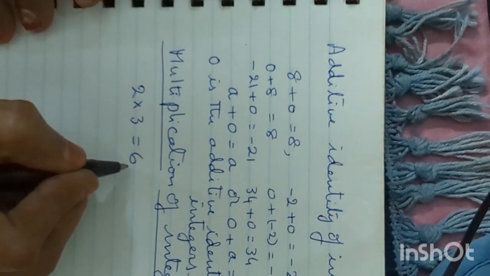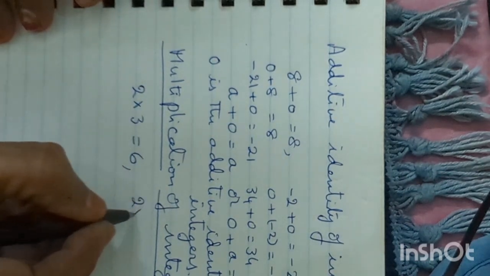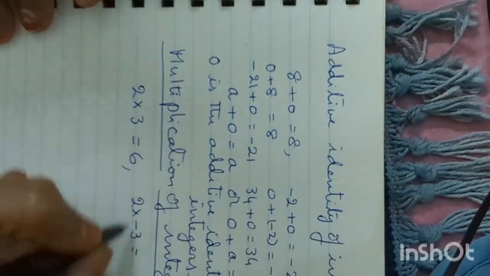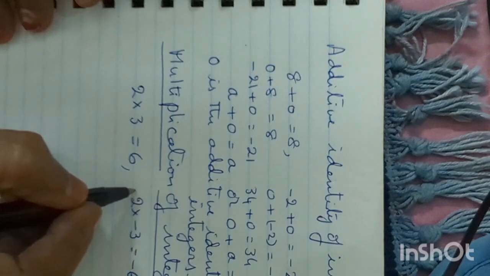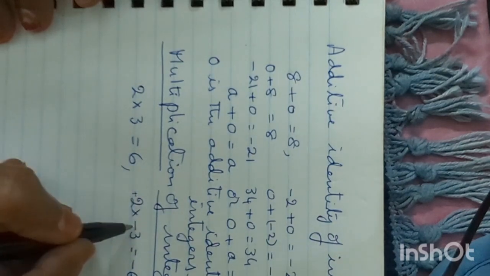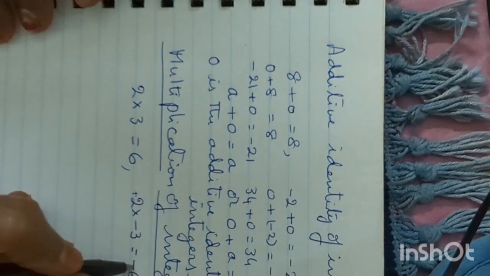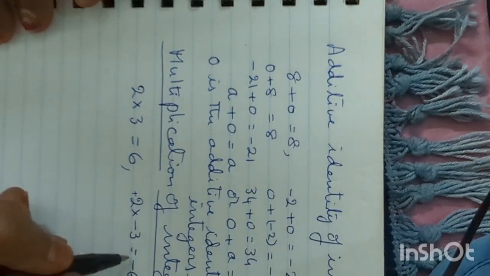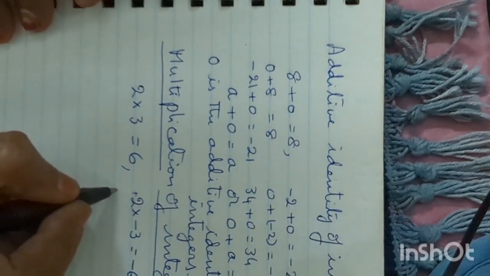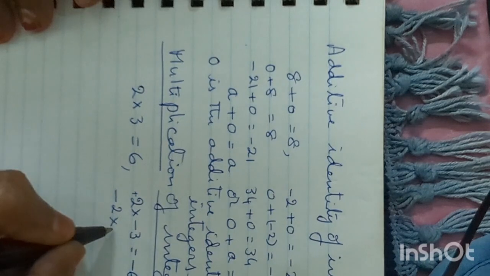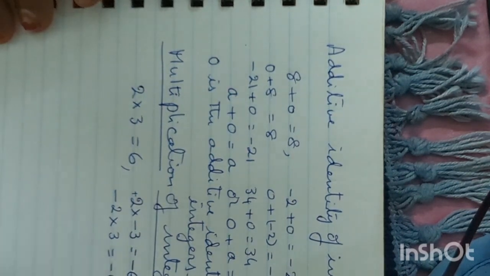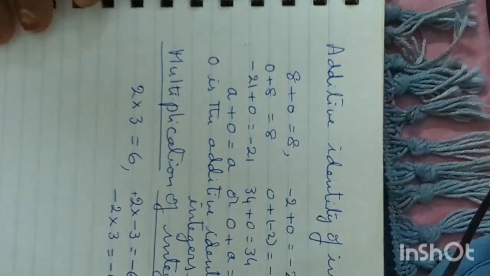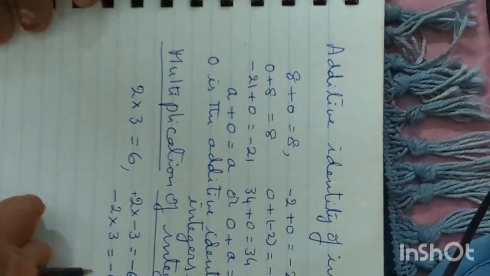The result is also an integer. 2 into minus 3 is equal to minus 6. For 2 there is no sign, means plus. Plus into minus is taken as minus. Therefore 2 into minus 3 is equal to minus 6, or minus 2 into plus 3 is also equal to minus 6. So the product of any two integers is another integer.